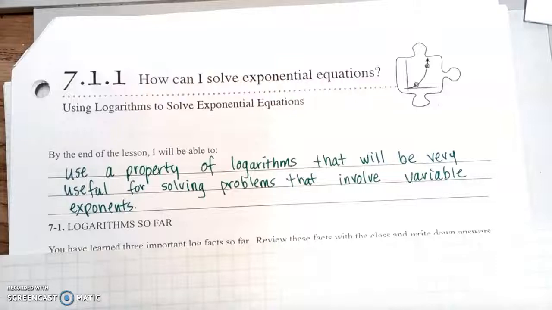This is actually a continuation of Chapter 5 that we just finished. We're going to get more into exponentials and logarithms. Section 7.11 is titled, How Can I Solve Exponential Equations? And the subtitle is Using Logarithms to Solve Exponential Equations. By the end of the lesson, I will be able to use a property of logarithms that will be very useful for solving problems that involve variable exponents.